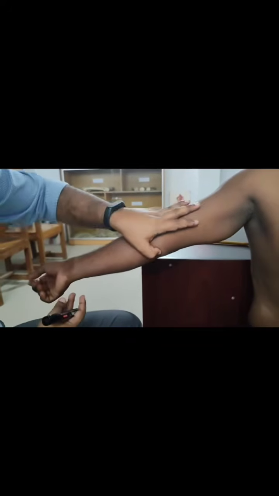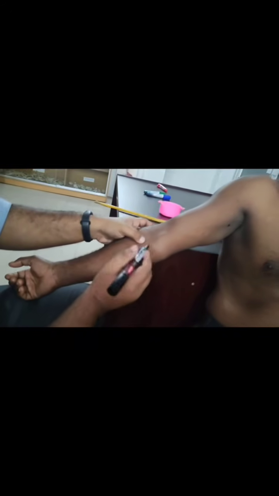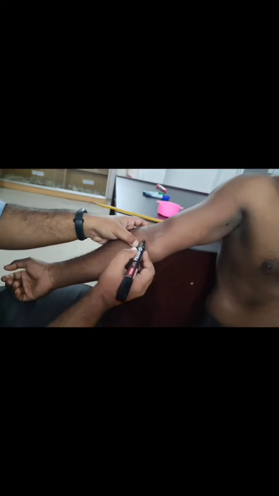Now the median nerve. For this, we have to take the points just like the brachial artery and radial artery. The first point is in the lateral wall of the axilla, here at the junction between the anterior 1/3 and posterior 2/3 of the lateral wall of the axilla. So here is the first point. The second point is in the cubital fossa, 1 cm below the bend of the elbow, just medial to the tendon of biceps brachii. So here is the second point.